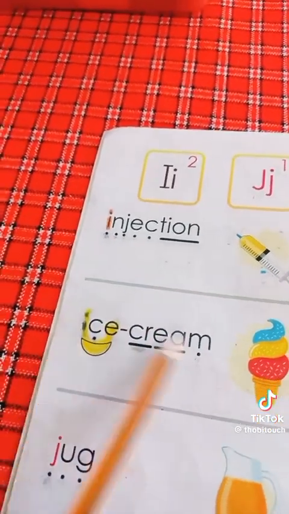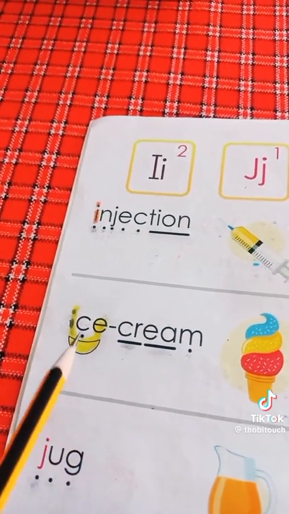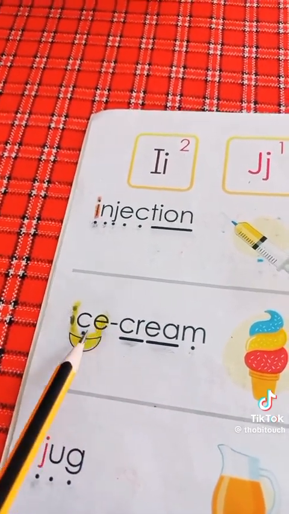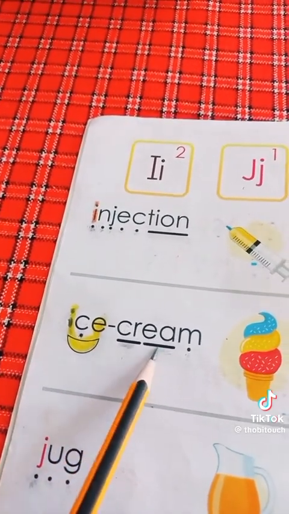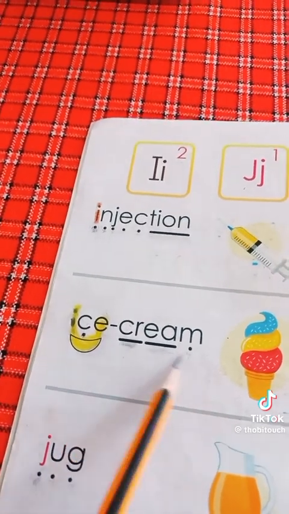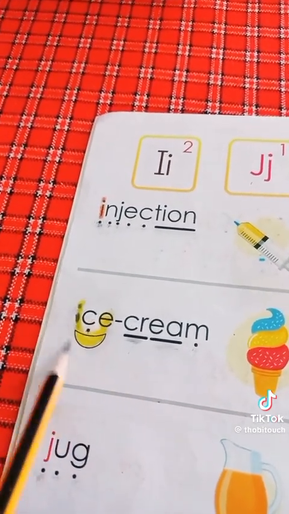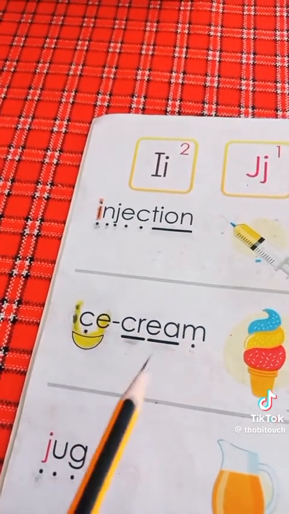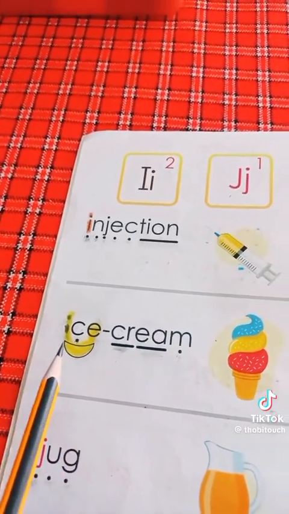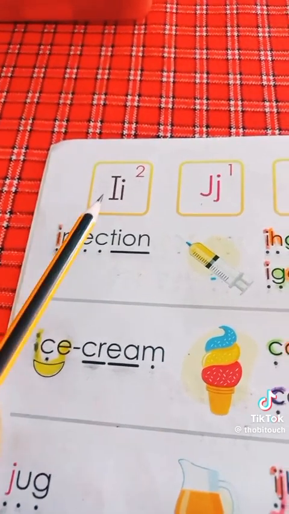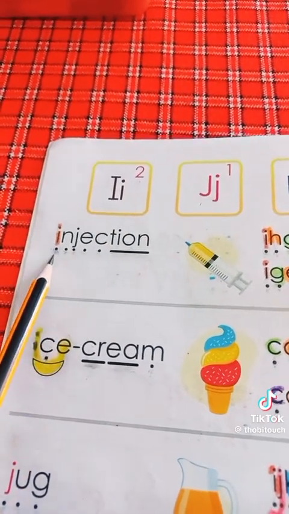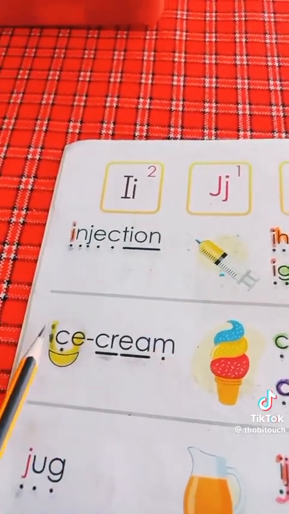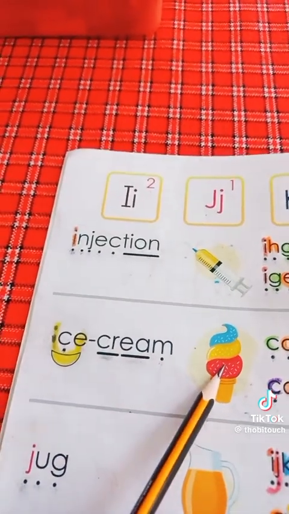The sounds in the word ice cream are I, S, that's ice, K, E, M, cream. You put the word ice and the word cream together and you get ice cream.